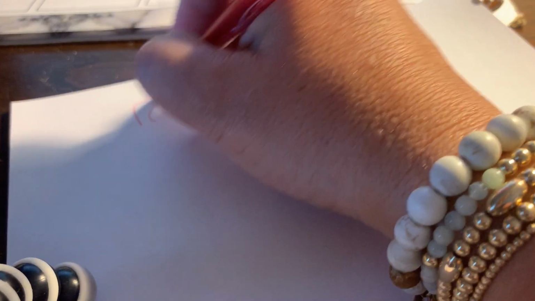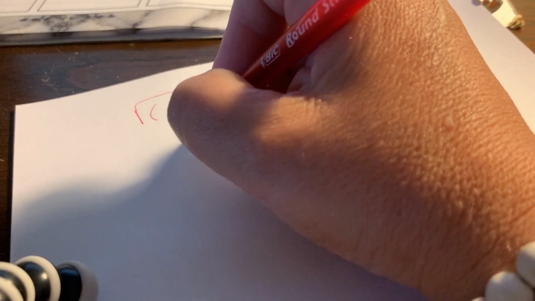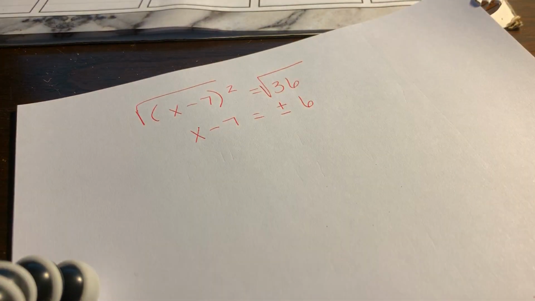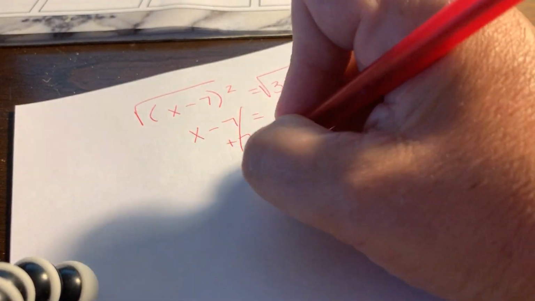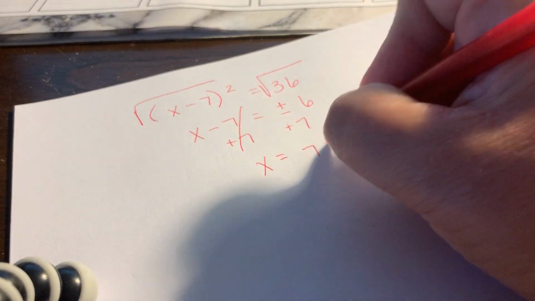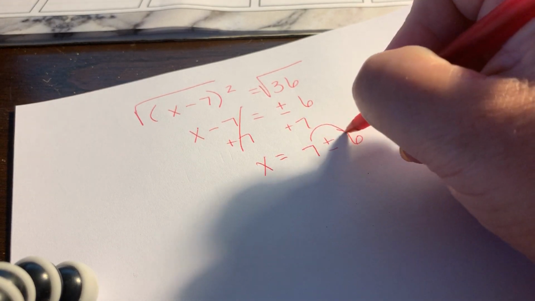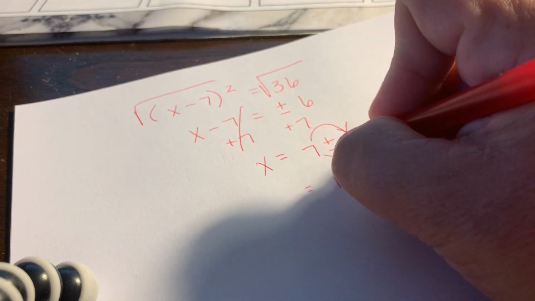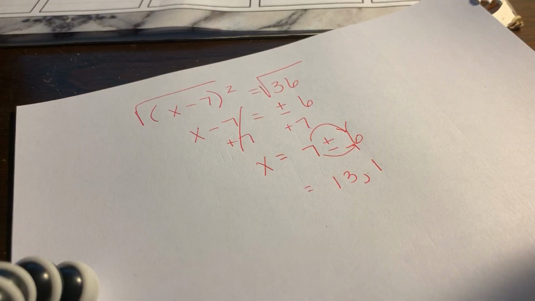So I take the square root, I take the square root. And so that just leaves me with x minus 7, and that leaves me with plus or minus 6. Since that's a minus 7, I add 7 to both sides. And like I said, whatever you move, I want you to write that first. So I have 7 plus 6 is equal to 13. And then I have 7 minus 6 is equal to 1. And that is my answer, 13 and 1.